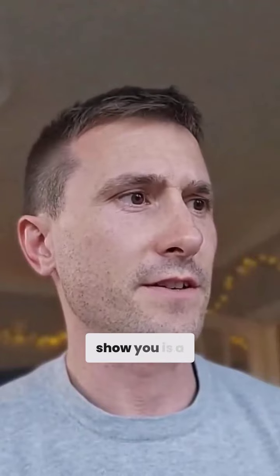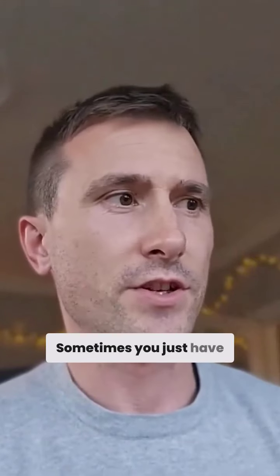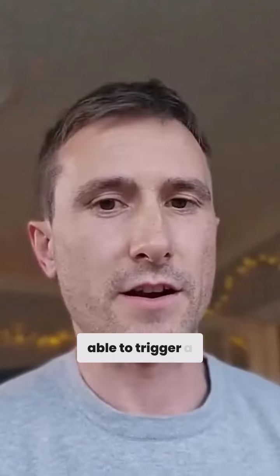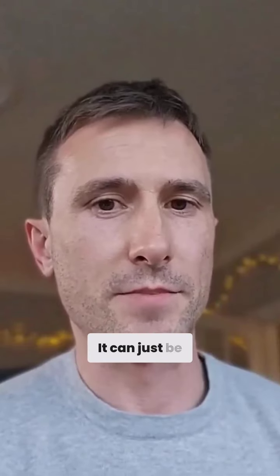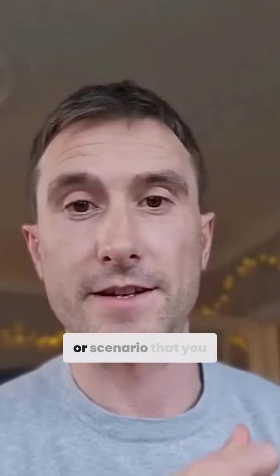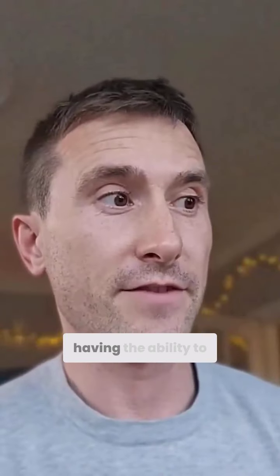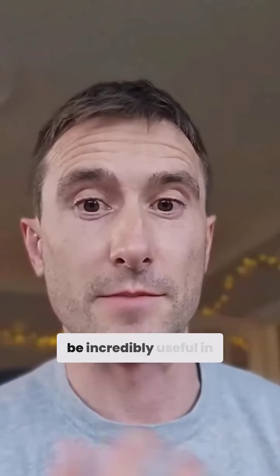The last tool to show you is a webhook agent. Sometimes you just have a need to be able to trigger a webhook on the fly. It can just be a one-off automation or scenario that you need to trigger. And I found that having the ability to just trigger any webhook from ChatGPT to be incredibly useful in certain use cases.